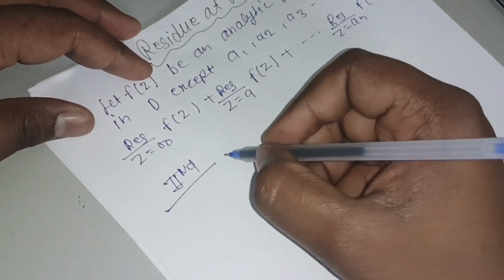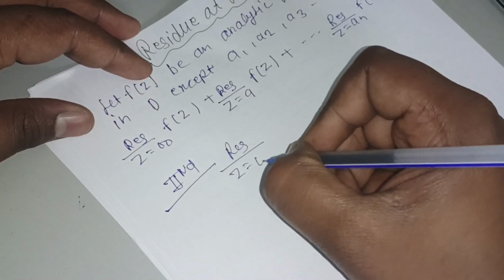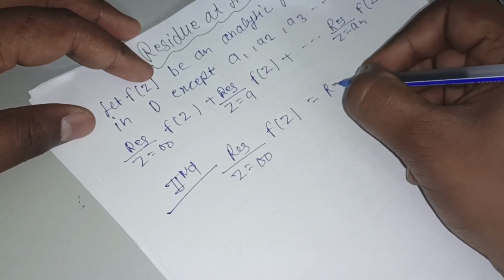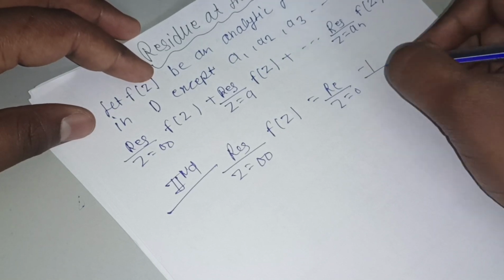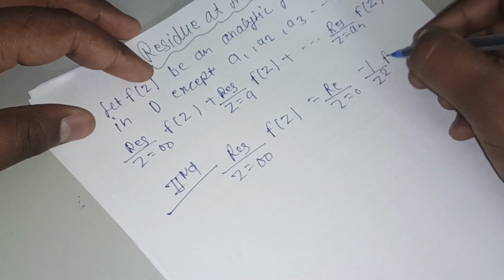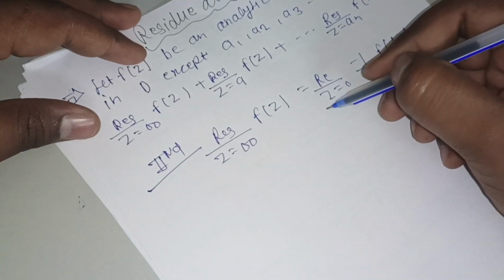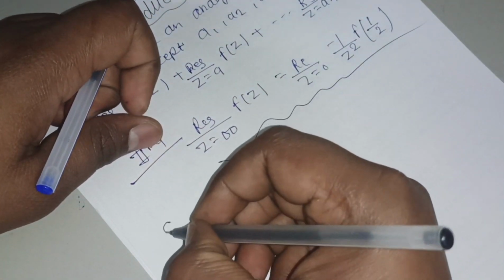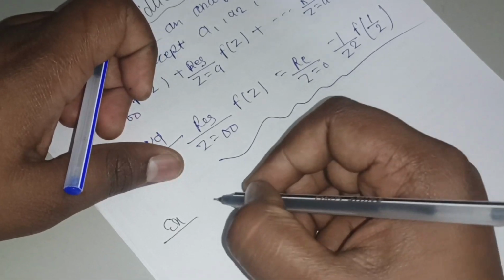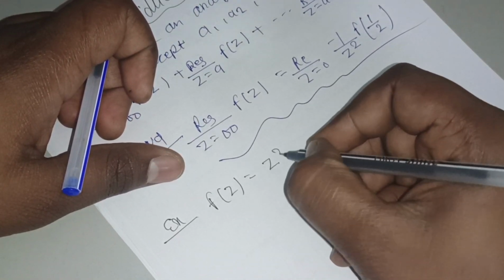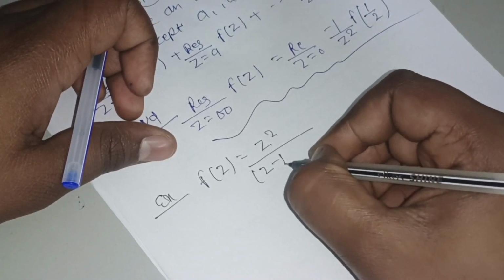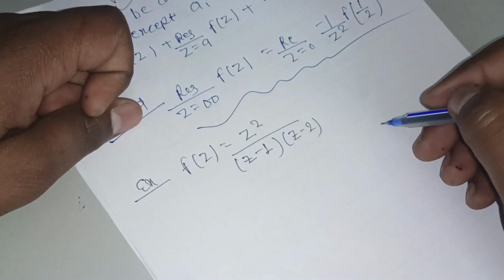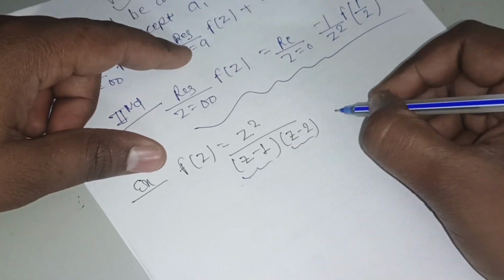Second, residue at z is equal to infinity of f of z is equal to the residue at z is equal to 0 of minus 1 upon z square f of 1 by z. Okay, so see the example. Suppose f of z is given as z square upon z minus 1 into z minus 2. Here the singular points will be z is equal to 1 and 2.